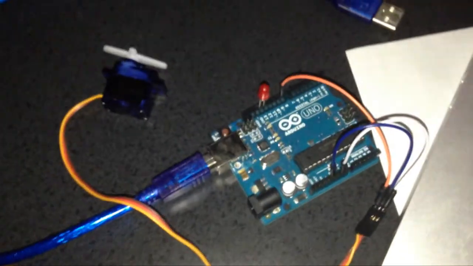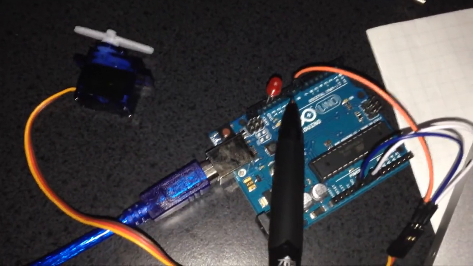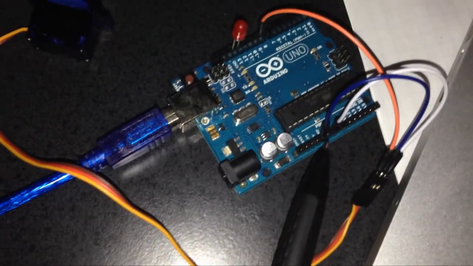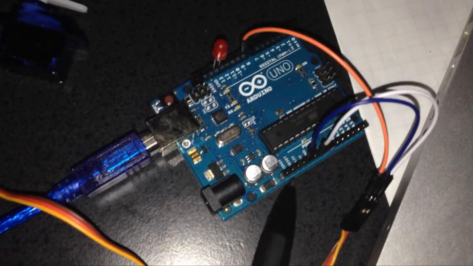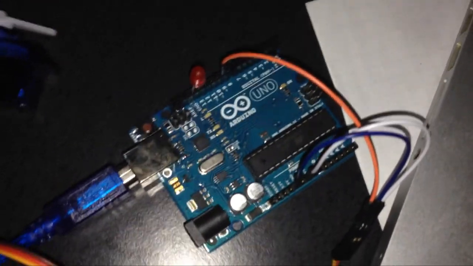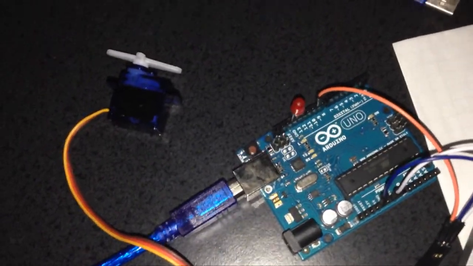So here is that servo example. As you can see, I have the servo hooked up into pin 9. Here is the voltage. It's hooked up to 5 volts, and that's coming right from the power supply. And it's also hooked up to the ground. So it's a really easy setup to hook up a servo to the Arduino. And there's the servo.